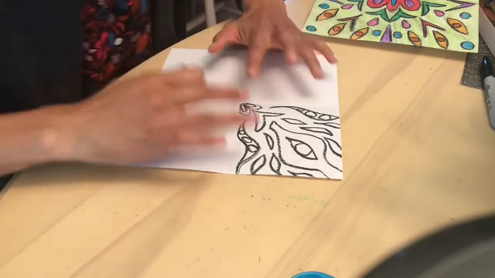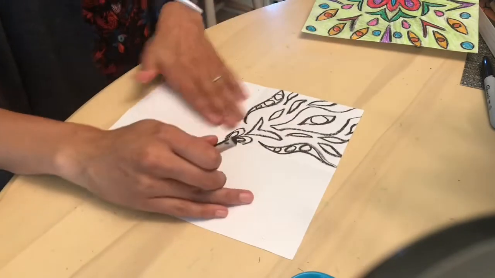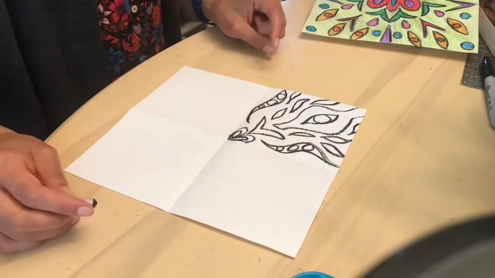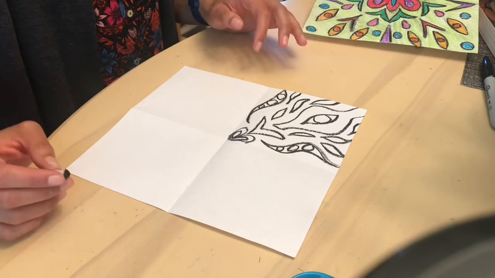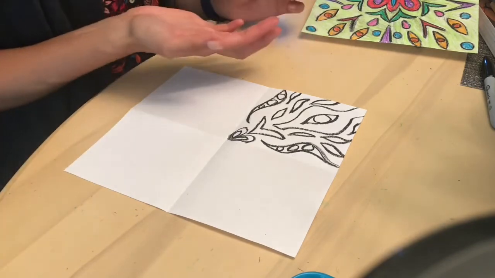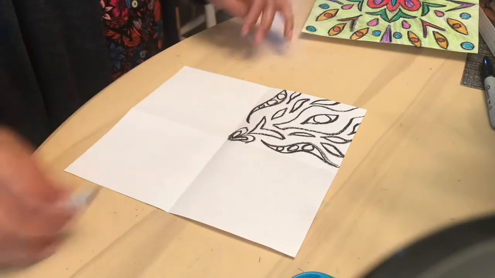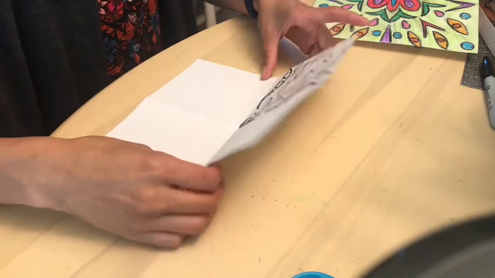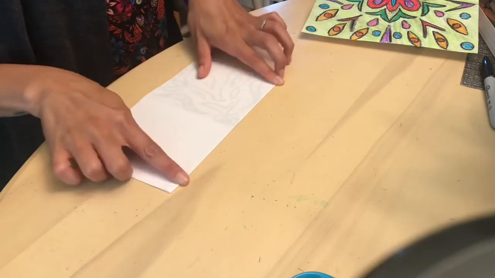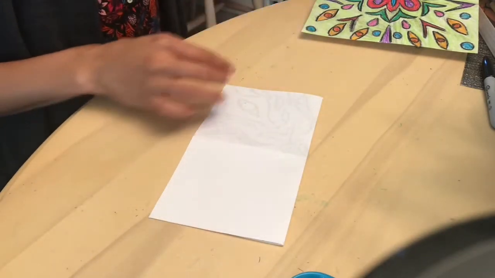Okay, so now that I finished my design here, I just put some random shapes, and make sure when you're creating your design, you're pressing really hard. Like my fingers are a little kind of sore because of how hard I pressed. Now that you finished your design, you're going to take your paper and fold it in half just once.